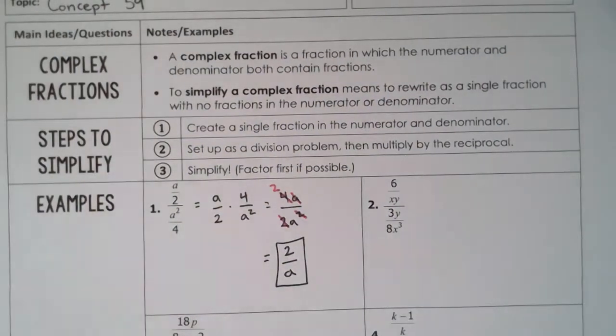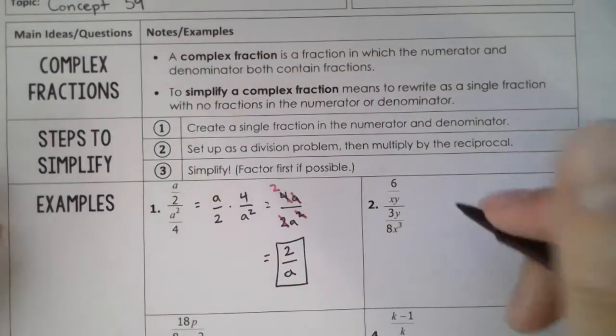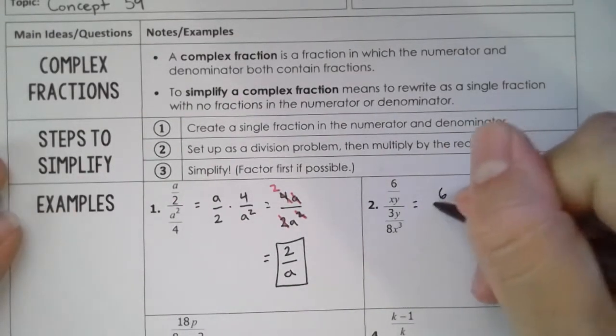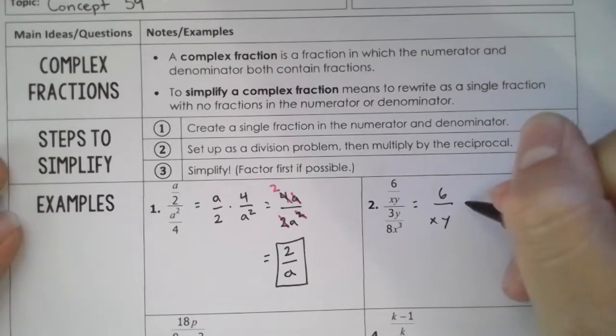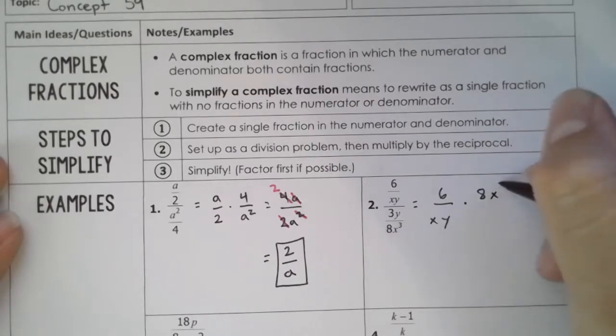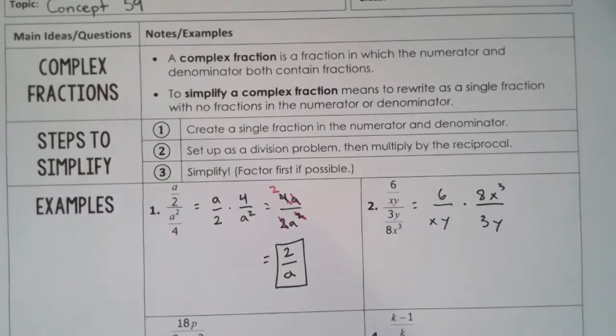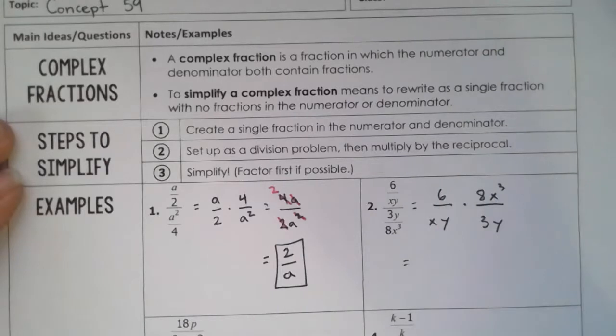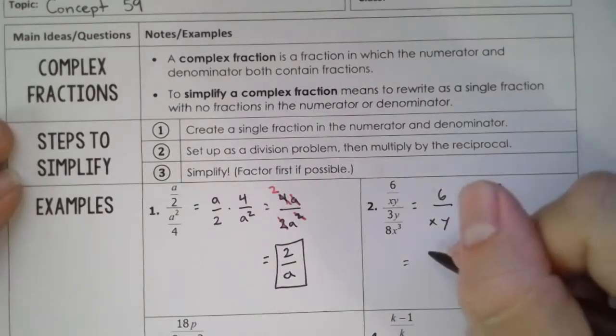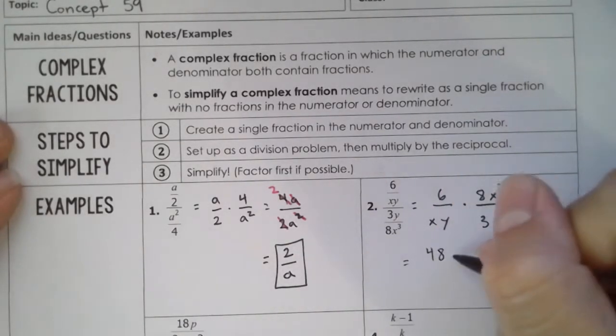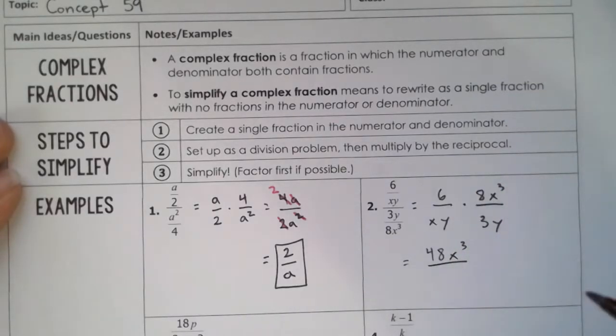For number 2, same thing. Just to save space, I have 6 over xy times 8x to the third over 3y. So I switched to multiplication and took the reciprocal. Multiplying left to right, I'm getting 48x to the third over 3xy squared.